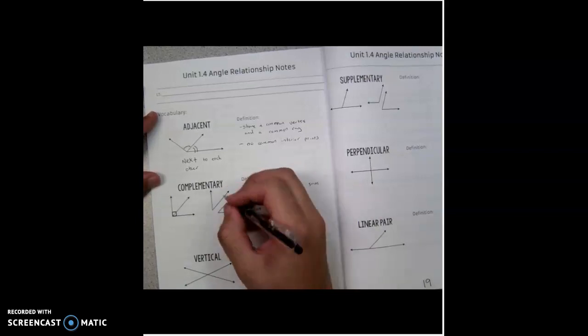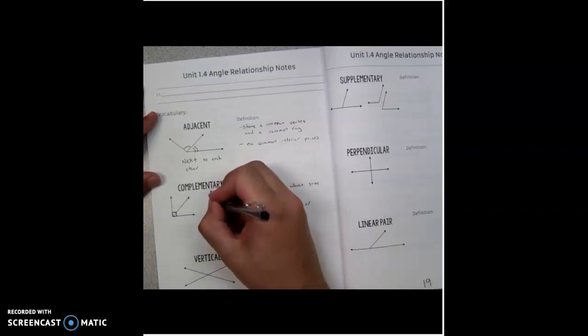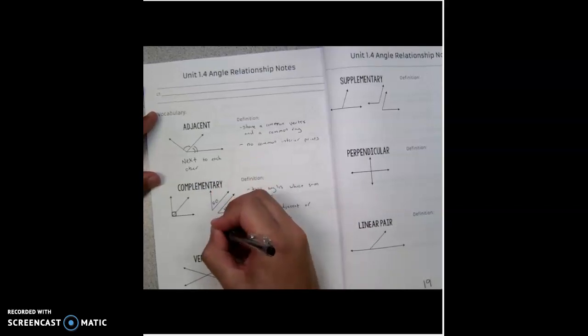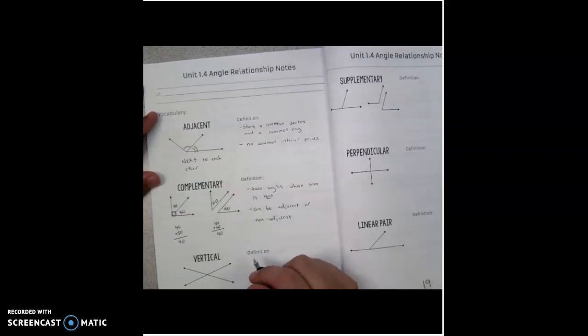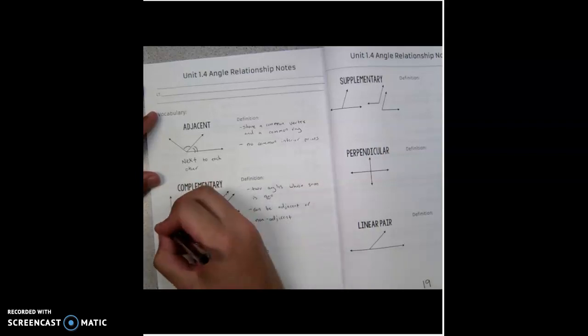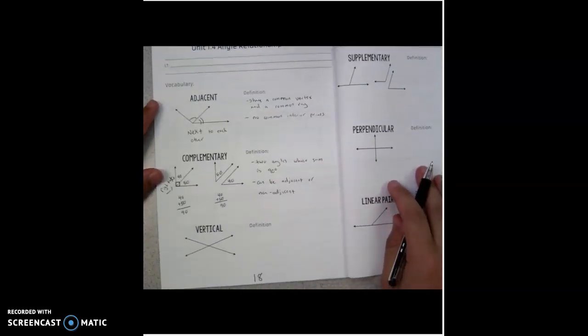So for example, this angle could be 40 and 50, and if we add them together, 40 plus 50 equals 90. Same thing over here. If this angle was 40 and this angle was 50, we'd have 40 plus 50 equaling 90. Thus being complementary. These are typically our right angles. So complementary, two angles whose sum is 90 degrees.